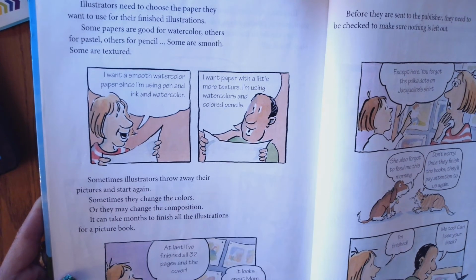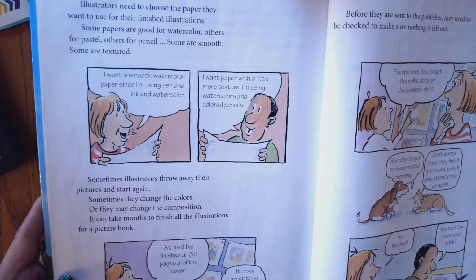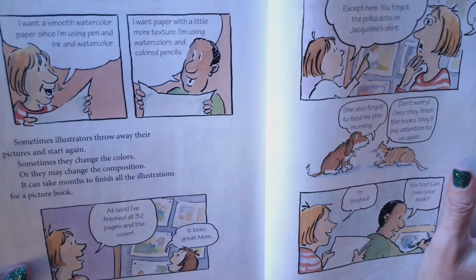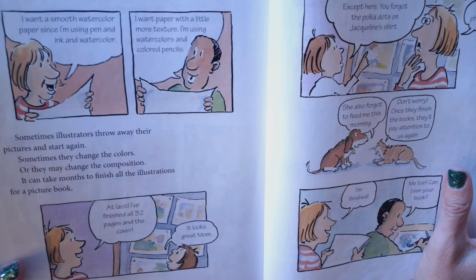Sometimes illustrators throw away their pictures and start again. Sometimes they change the colors, or they may change the composition. It can take months to finish all the illustrations for a picture book. At last, I've finished all 32 pages and the cover.